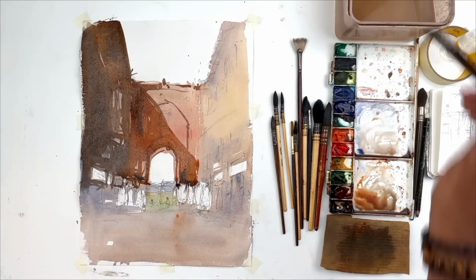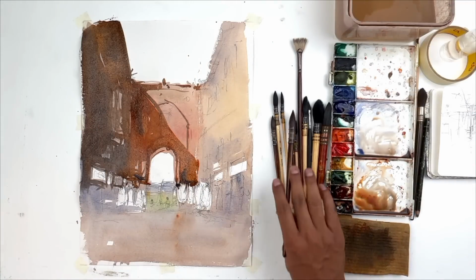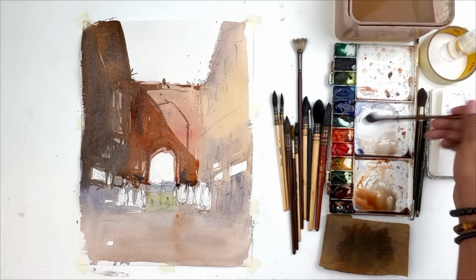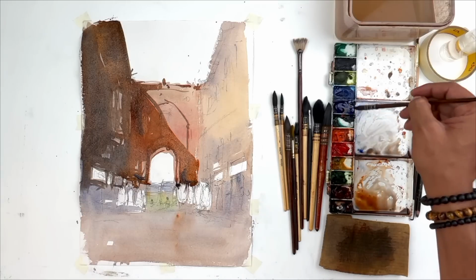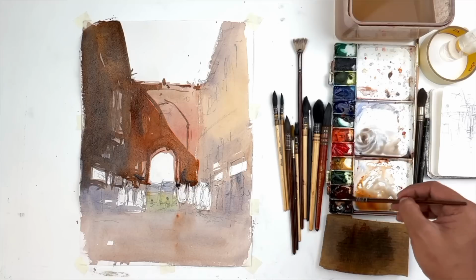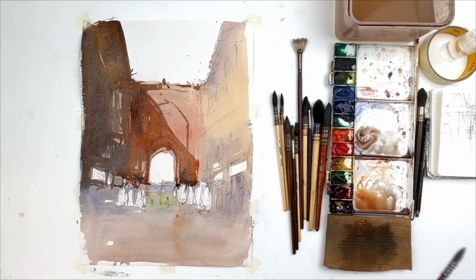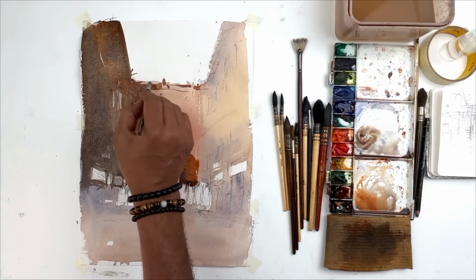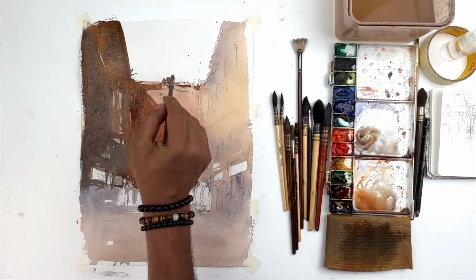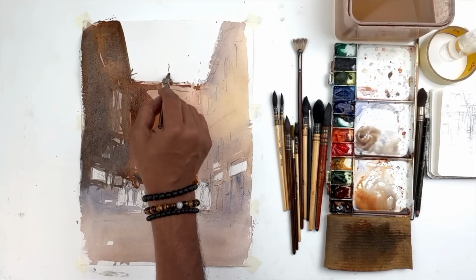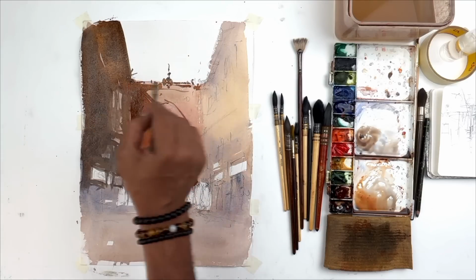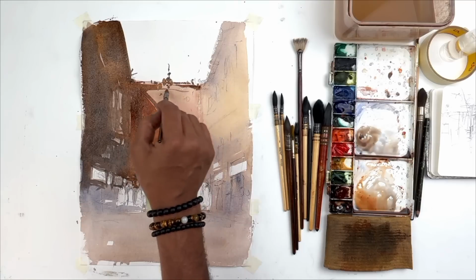Okay, so I will change my brush and take a lighter brush, and take this color with an almost dry brush technique, where I will add a little detail to this building. We'll do some justification with the architecture.